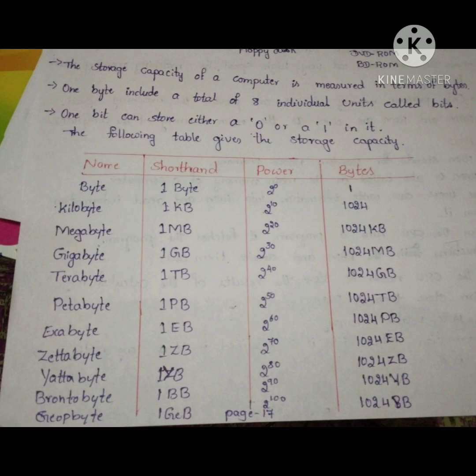1 zettabyte, in short form 1 ZB. 1 ZB is equivalent to 2 to the power of 70 bytes. That 2 to the power of 70 is equal to 1024 exabytes. So 1024 exabytes equal 1 zettabyte.